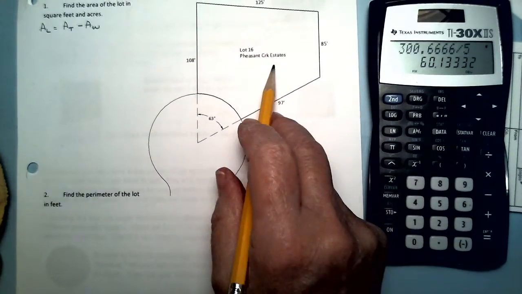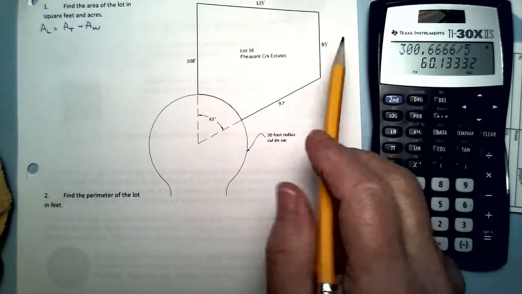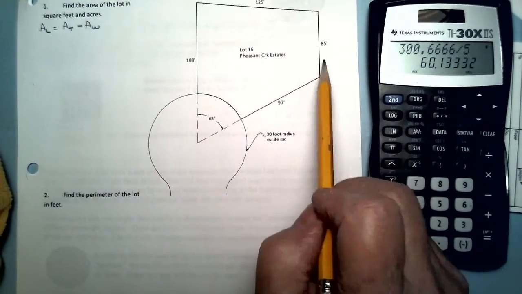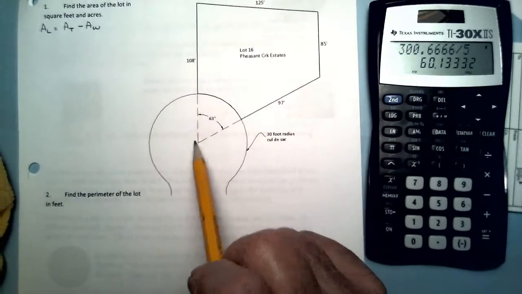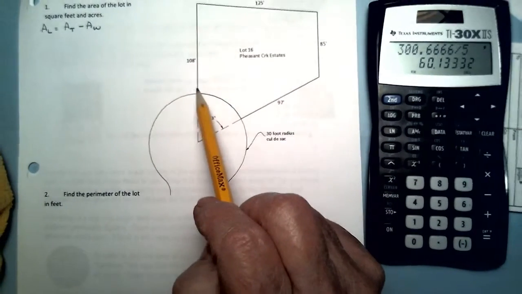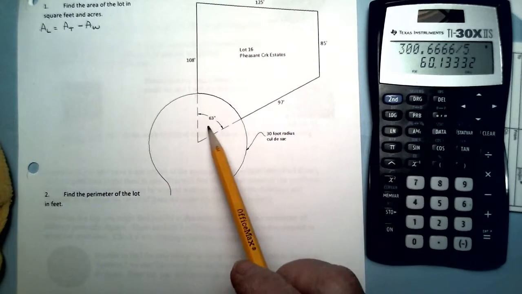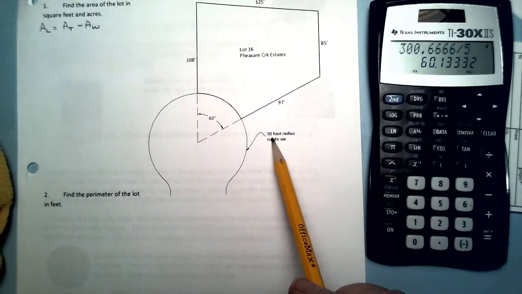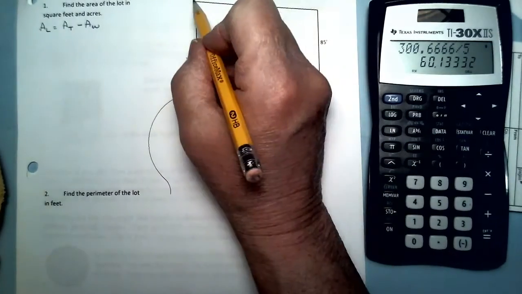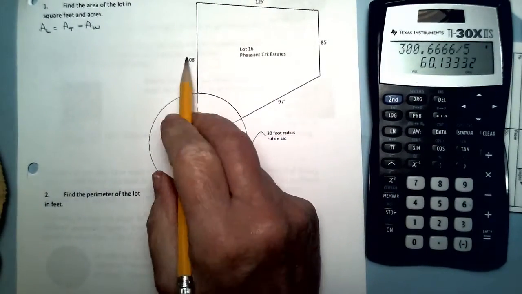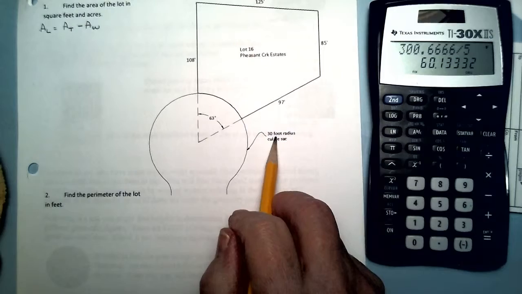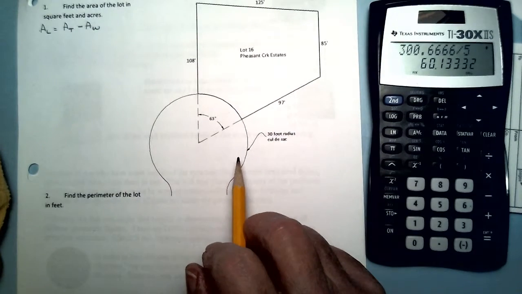Okay, so let's find the area of the trapezoid. Here's one base, 85 feet, and here's another one. From here to here is 108, but I know that the radius of this arc here is based on a 30-foot radius. So from here to here is 108 plus the 30. So those are my two bases.